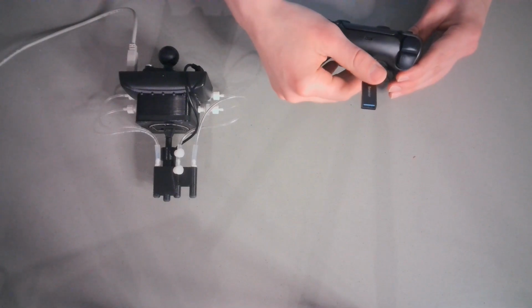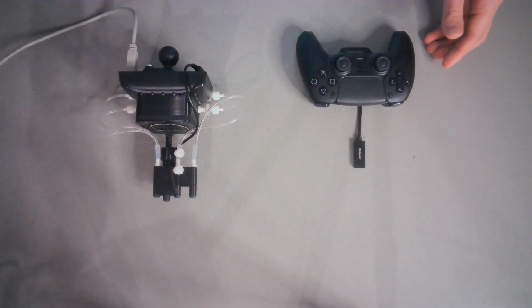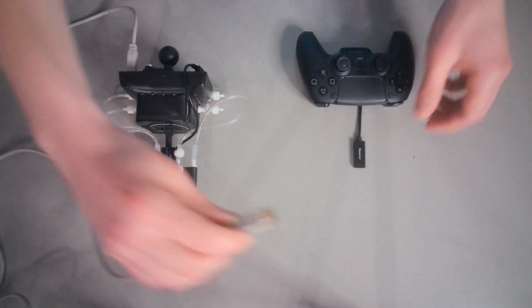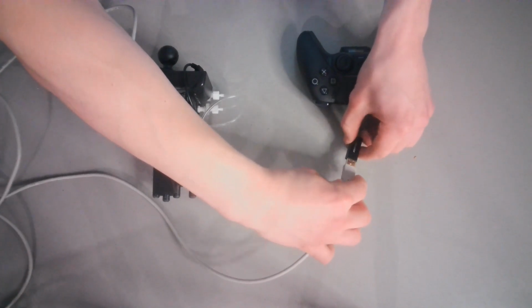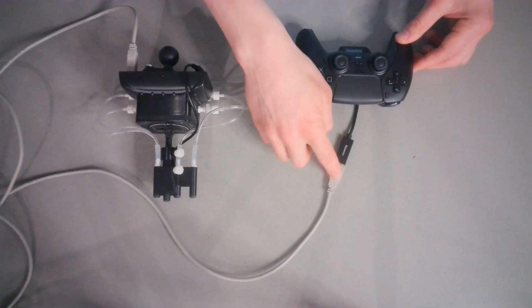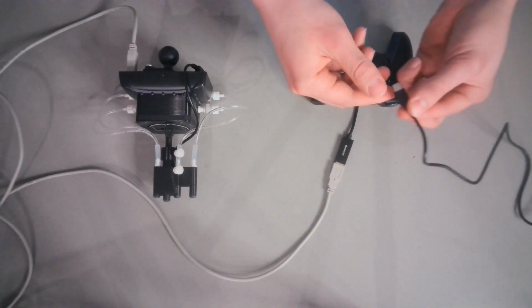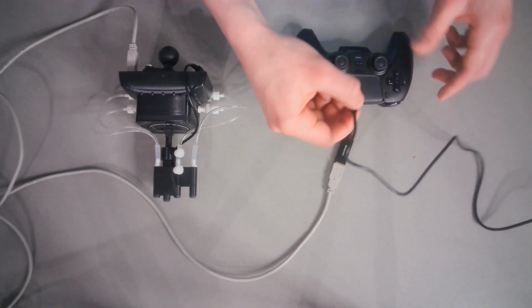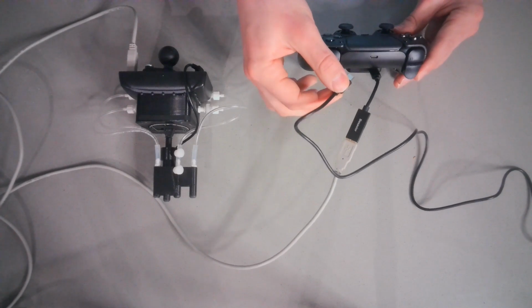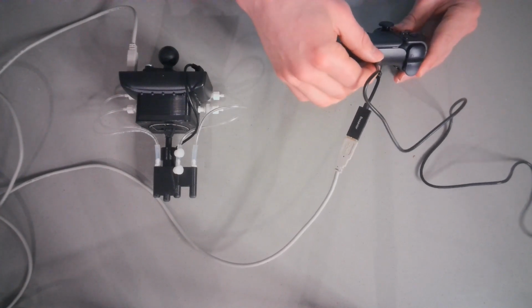Once it's plugged in to the bottom USB-C port, take the Quadstick USB cord, which is plugged into the back of the Quadstick, and plug it in to the Besavior controller. Once the Quadstick is connected to the Besavior controller, take the included USB-C charging cord that was included with the Besavior controller and plug it in to the top USB-C port on the Besavior controller.